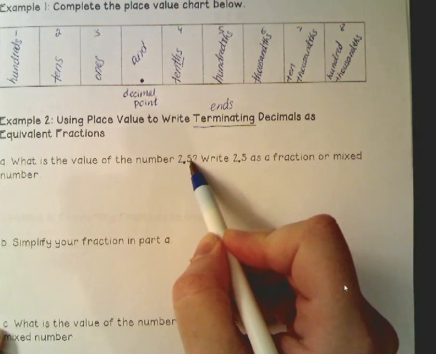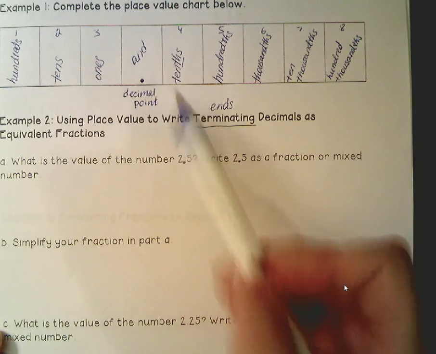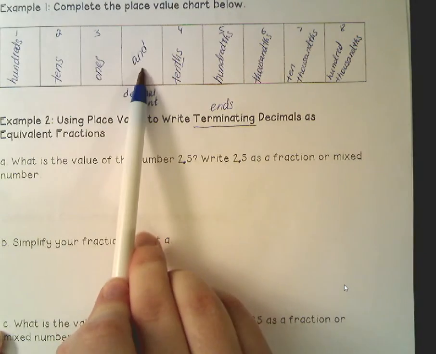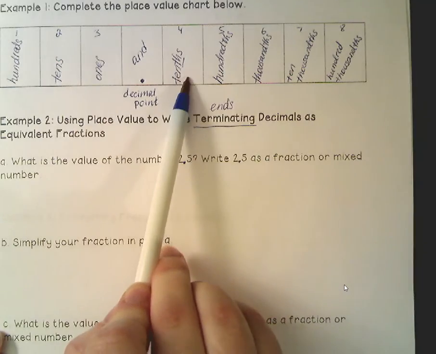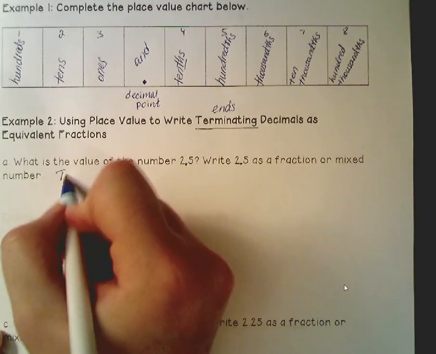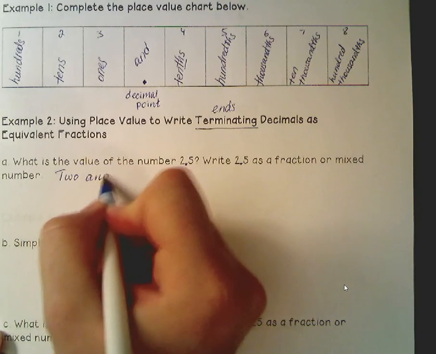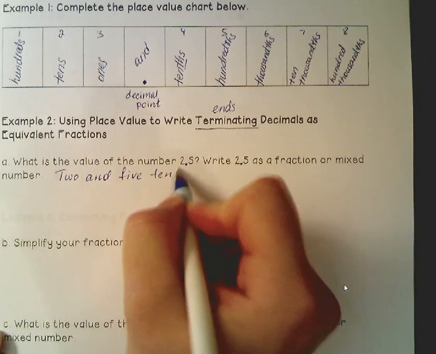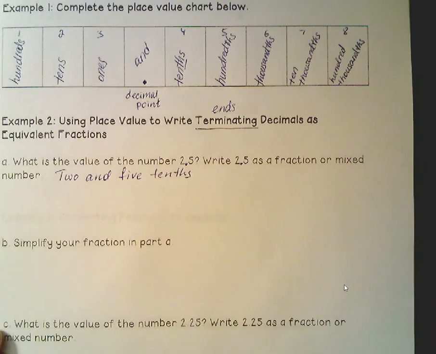What is the value of the number 2.5? If we are looking at the chart, 2 is in the ones place, so we can say 2 and 5 tenths. Now we need to write it as a fraction or a mixed number.